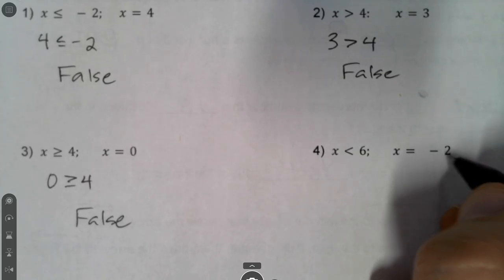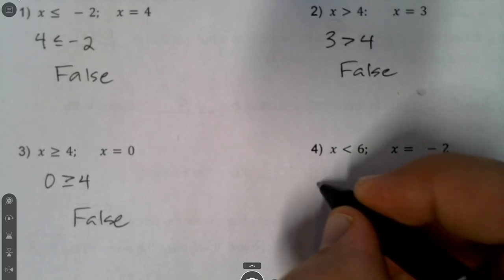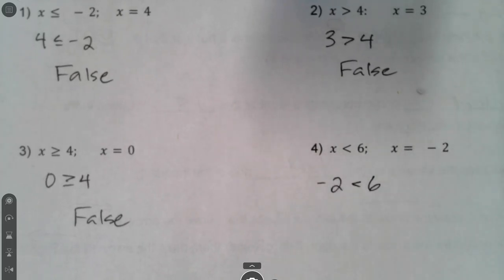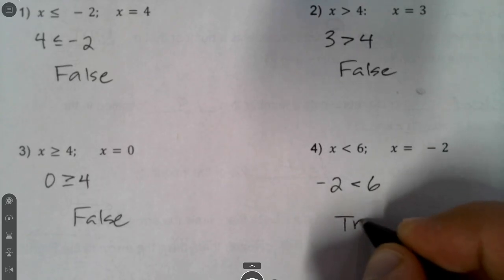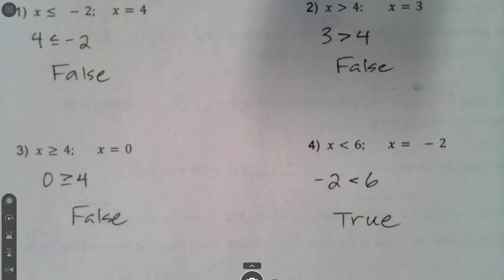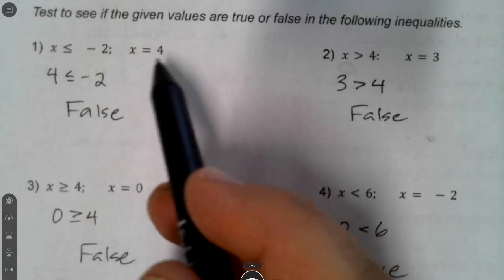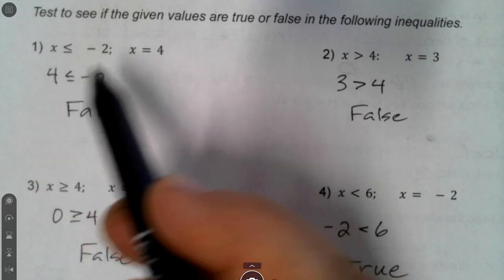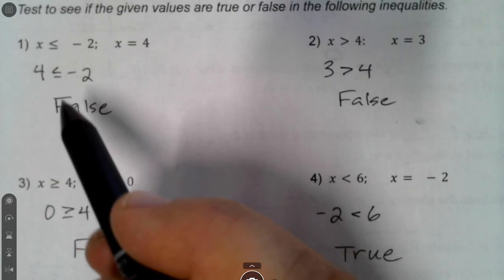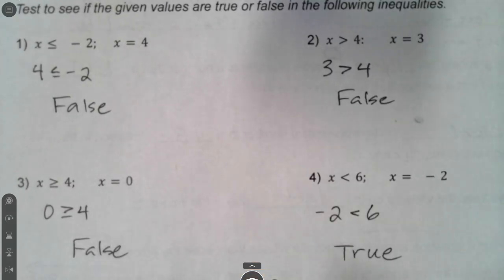On this last one, we plug -2 in for the x. So -2 is less than 6. That one is true. -2 is less than +6. So when they ask you about the true or false, they're going to give you a number to plug into the variable. You plug it in. You may have to add a number or multiply a number. But then you'll see, is the result true or false?